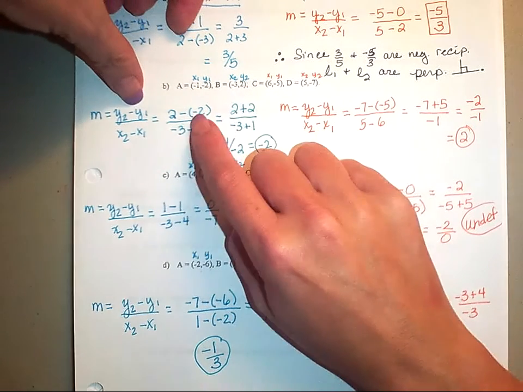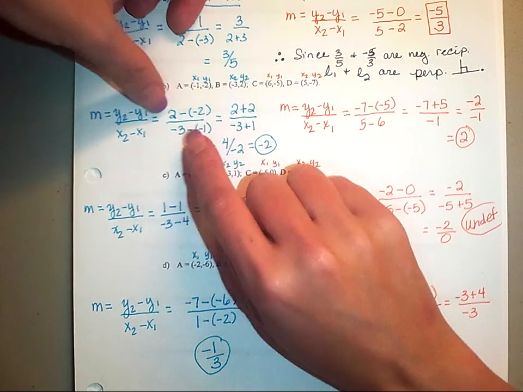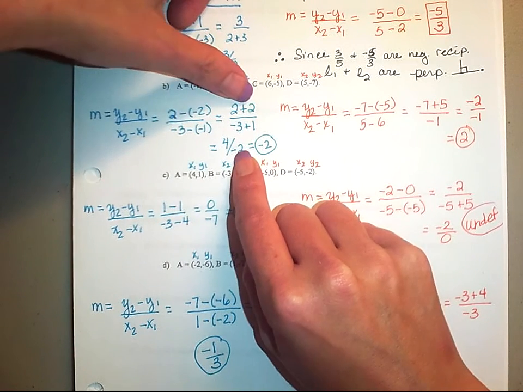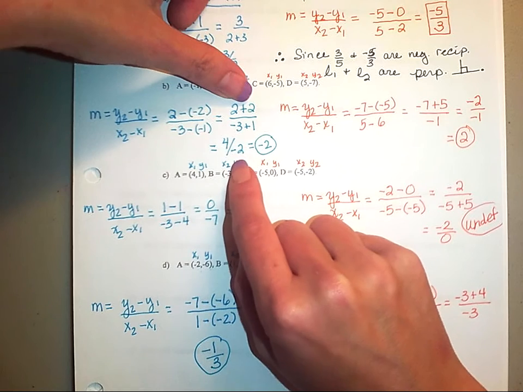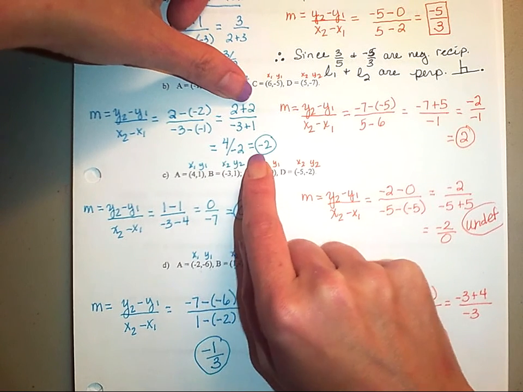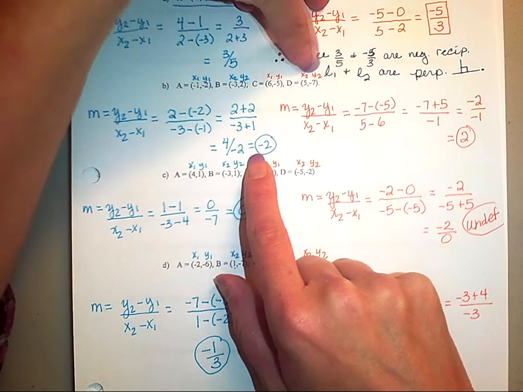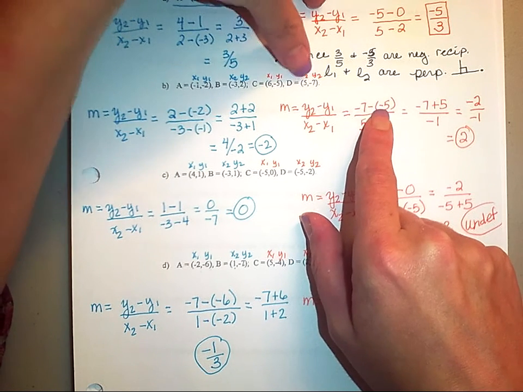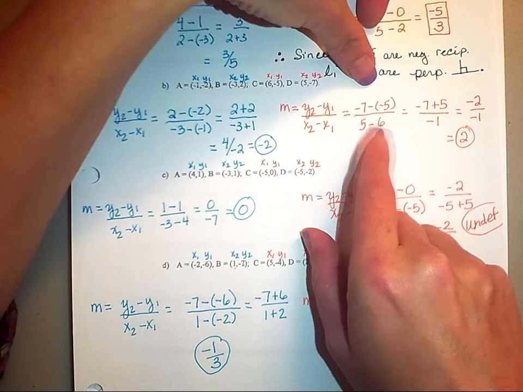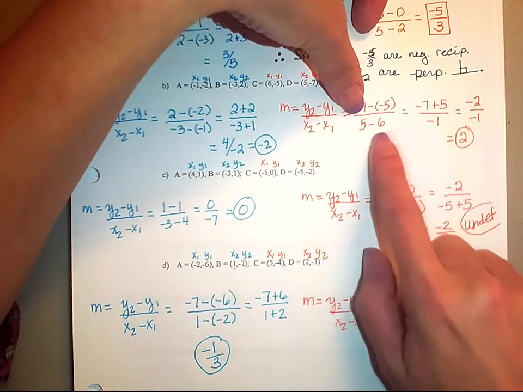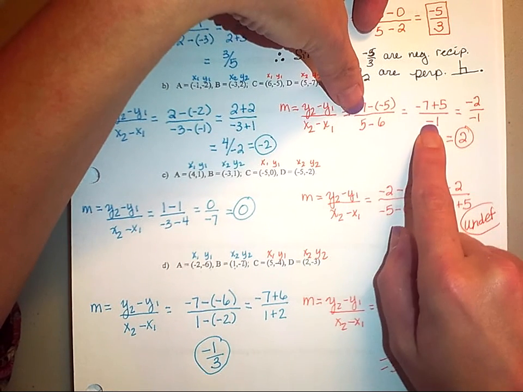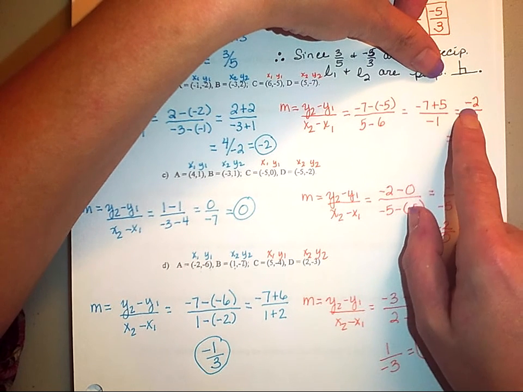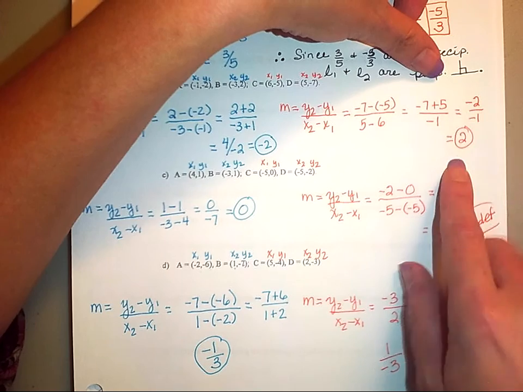Y2 minus y1 is negative 2, 2 plus 2, 3 minus a minus 1, 4 over negative 2. 4 divided by negative 2 is negative 2. And then from here, negative 7 minus 5, and 5 minus 6. So negative 7 plus 5, 5 minus 6 is negative 1. Negative 5 plus 5 is negative 2 over negative 1, which is a positive 2.